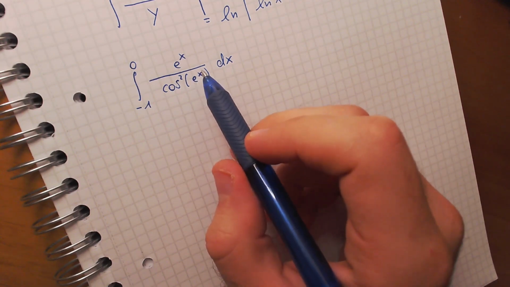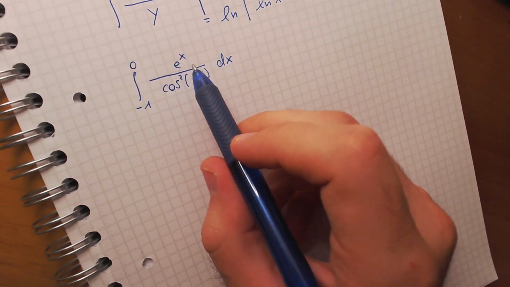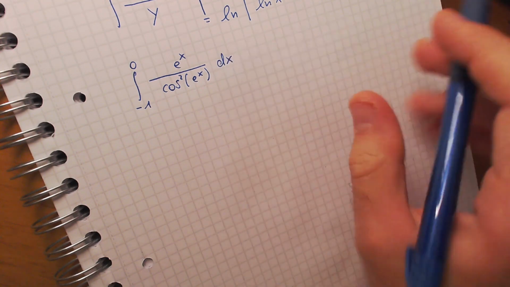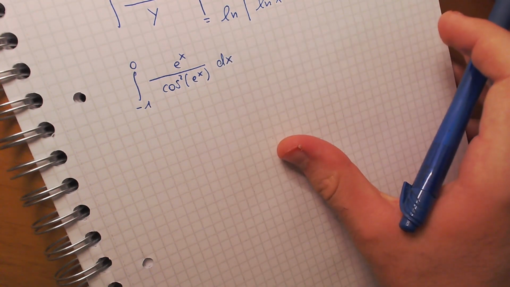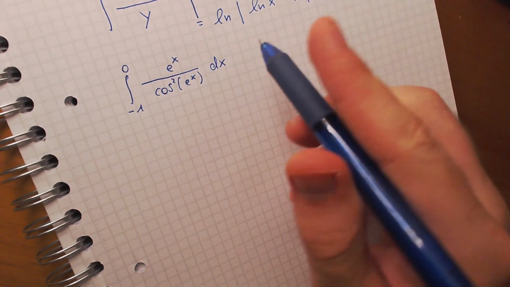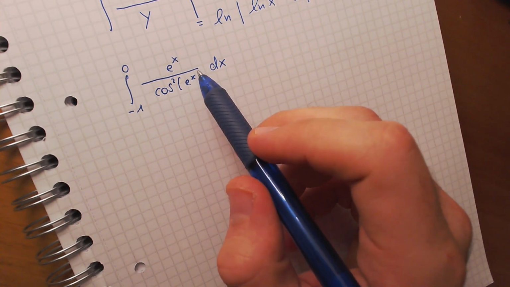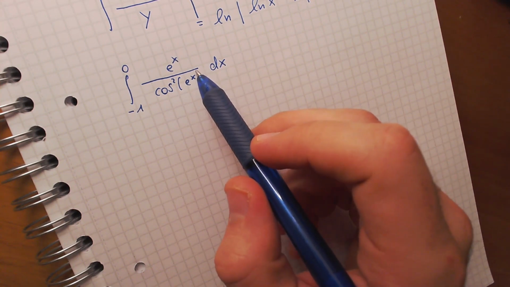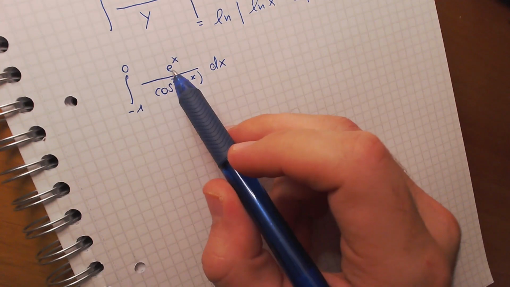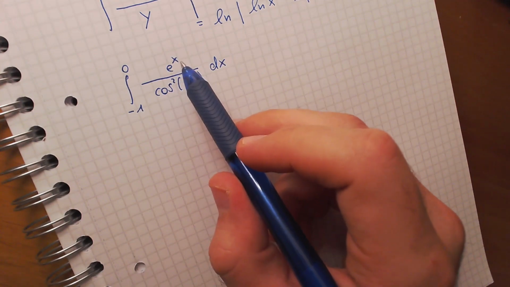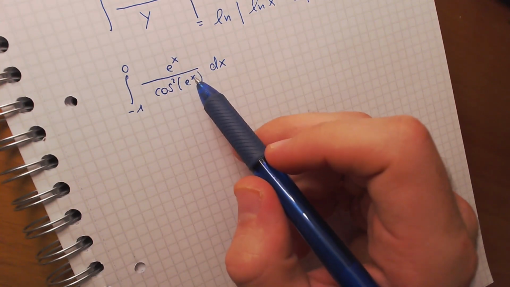Also in this case it is quite natural to consider a substitution, because here again, as in the first integral, we have e to the x, which is the derivative of e to the x.